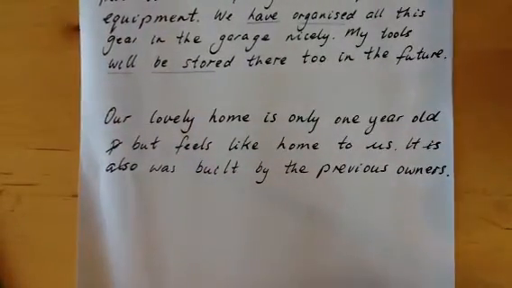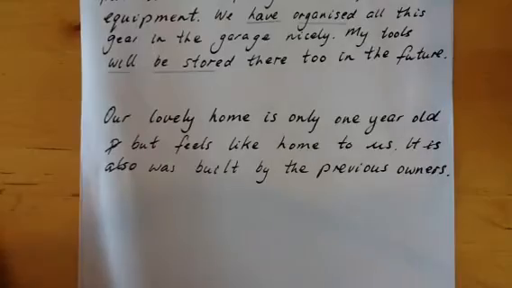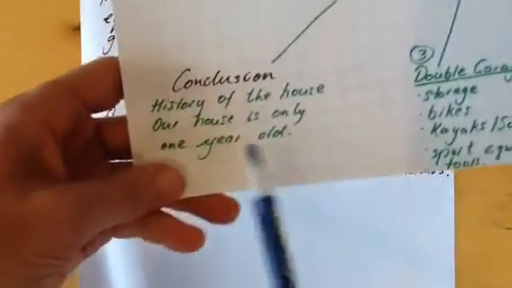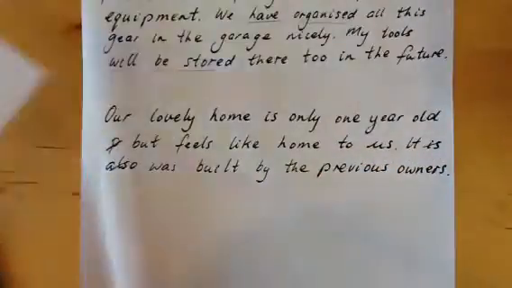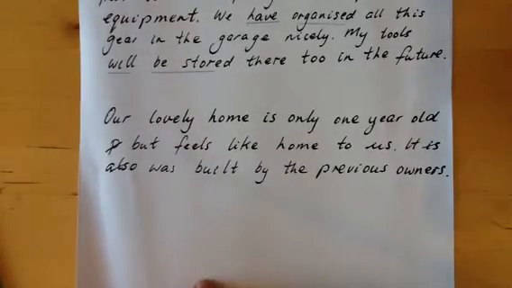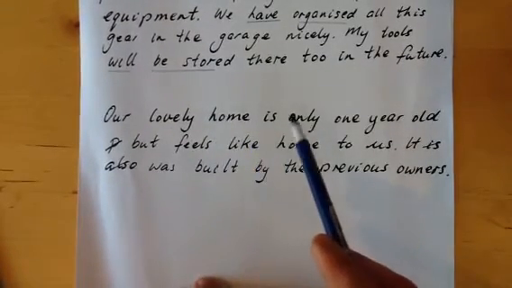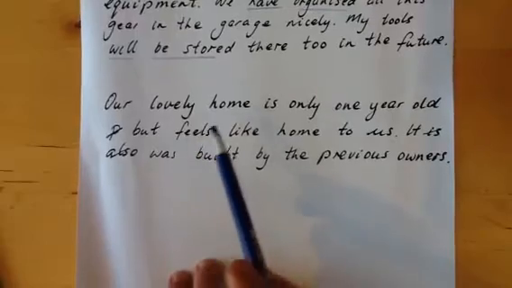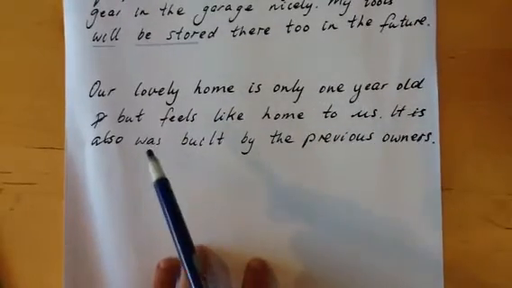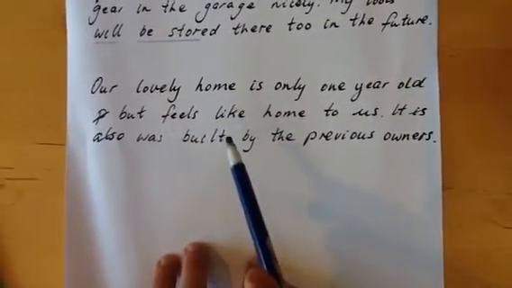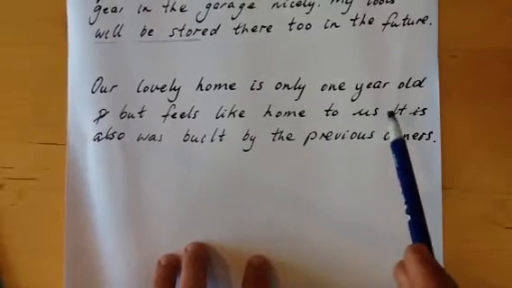Our lovely home is only 1 year old. Now this is my conclusion. I planned this here and I planned to say that it was 1 year old, but I've added something else because I had an idea, and that's what writers do sometimes. Our lovely home is only 1 year old, but it feels like home to us. It was built by the previous owner.